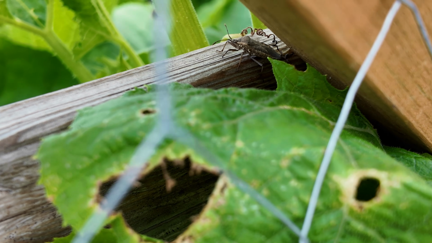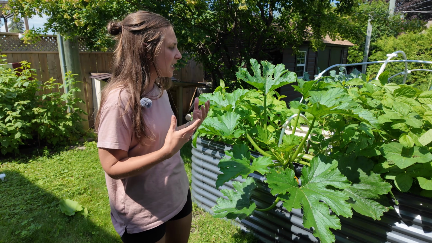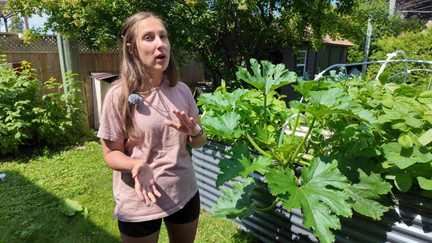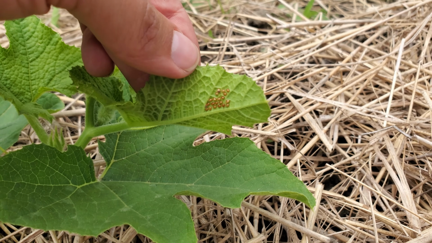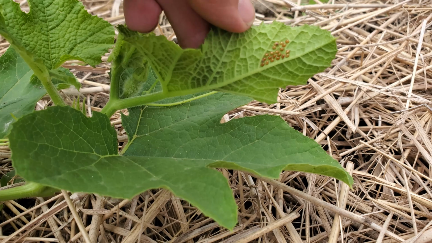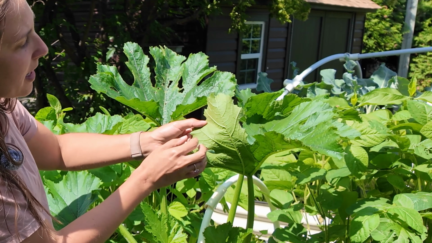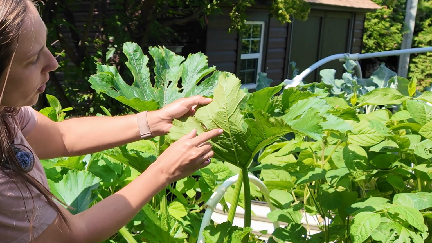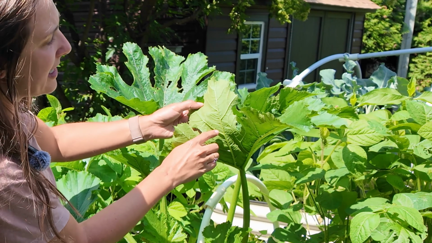Anywhere where they can really get a good hiding spot is where you're going to want to check. In terms of the eggs, you want to flip over your leaves and start looking for eggs there, and you're going to want to wipe them off. What makes it difficult is that these type of leaves have a lot of ridging in them, and so when the eggs are laid on the corner of one of these ridges, it's really, really difficult to get into here.